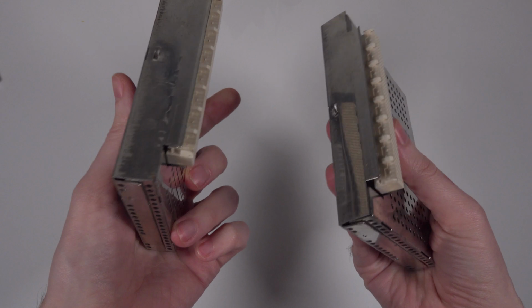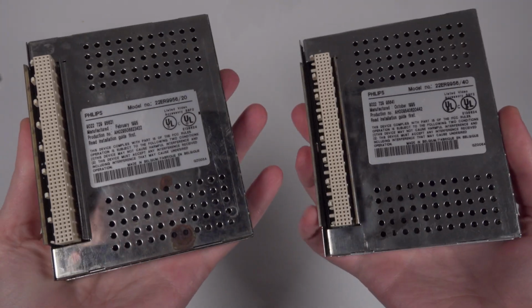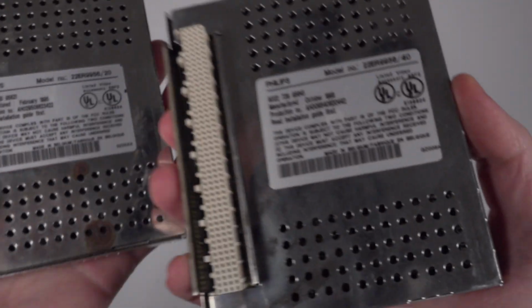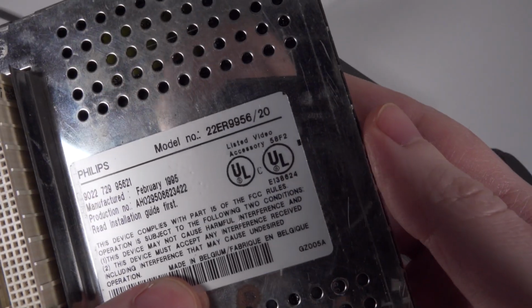You see, the 7th Guest needs one of these, a digital video cartridge. Now, I also happen to have one of these, a digital video cartridge, but they're different. If we look at the product label, we can find the model number and also those revision numbers that Philips tended to use from all their products.